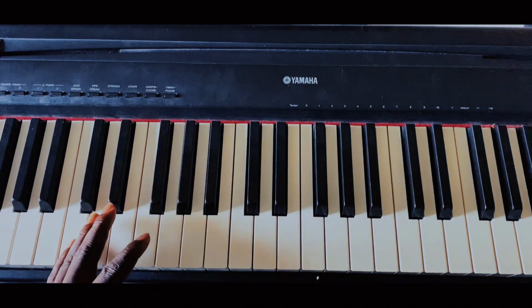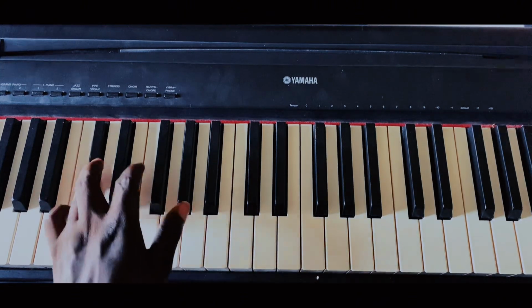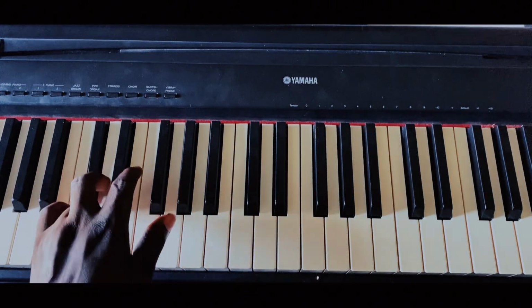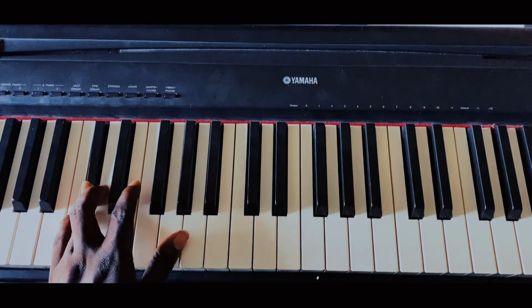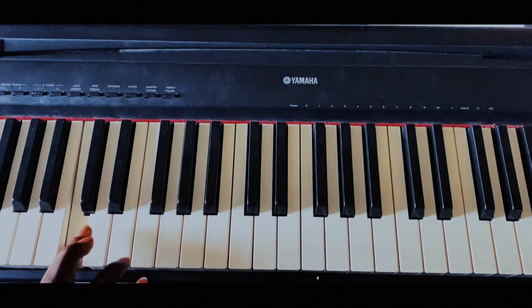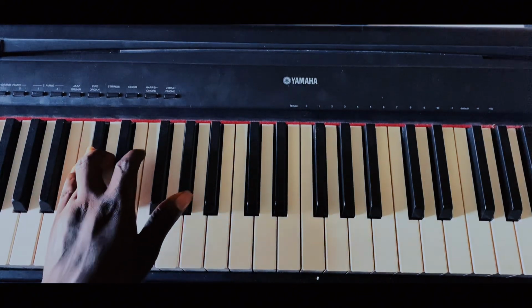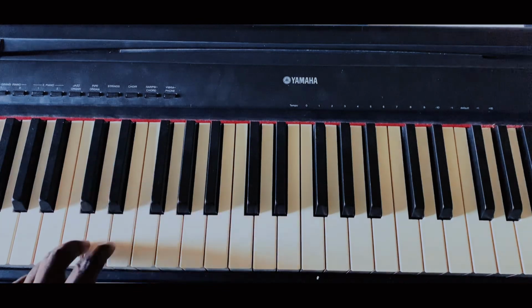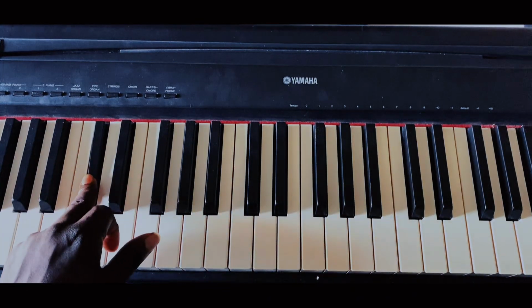If you go from one key up, maybe you go from your C up to the first black key, it is called one semitone up. From your first C to the next key is called one semitone up. So if you move from one key to another, it's called one semitone up.